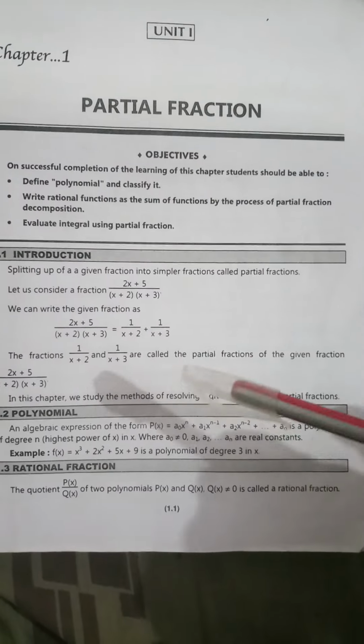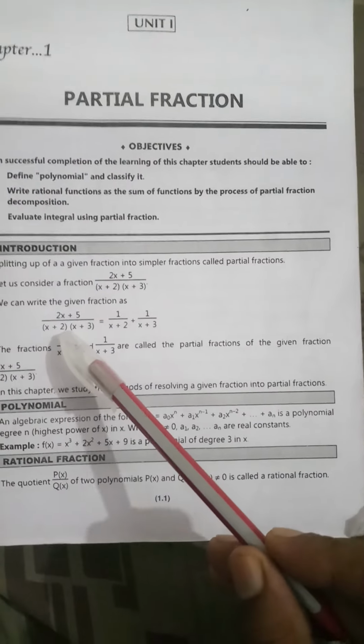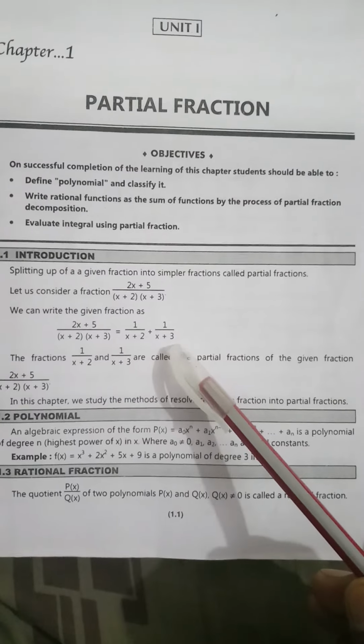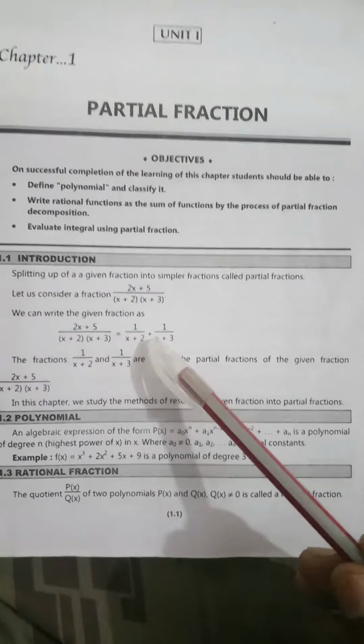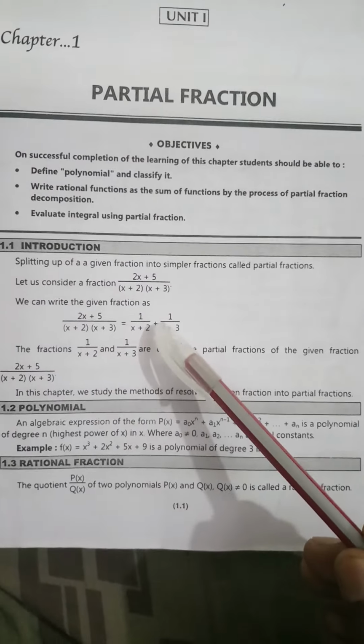So here you can see that the splitting of the fractions of this equation must be 1 over (x + 2) and 1 over (x + 3). So this is called partial fraction. And in this chapter we are also discussing polynomials and their types, and fractions and their types.